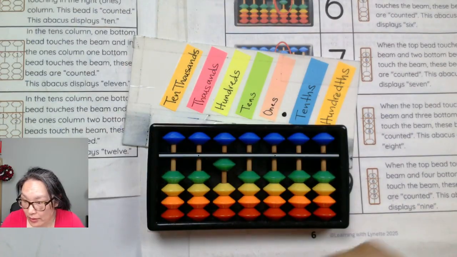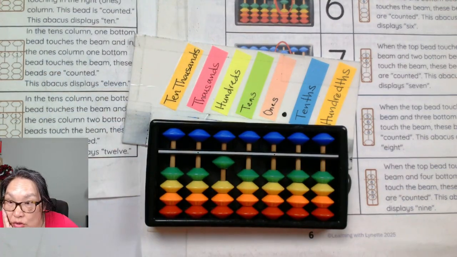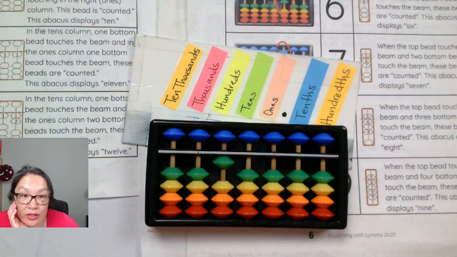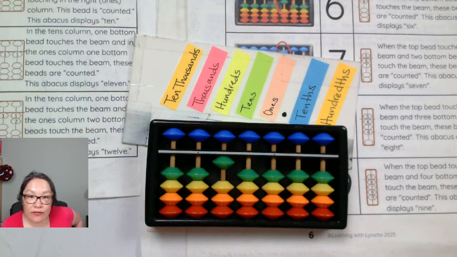How are we doing? Anybody have any questions? What's going on? Okay, so the first thing I'm going to do is understand how to read the abacus. When we understand how to read the abacus, then we can go into adding, subtracting, multiplication, and division.